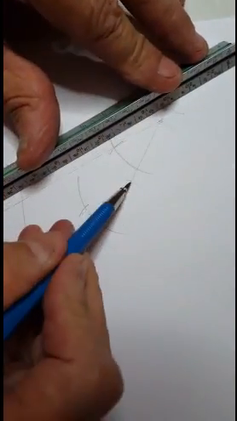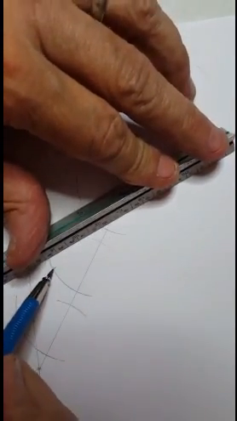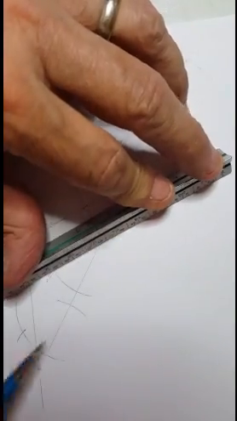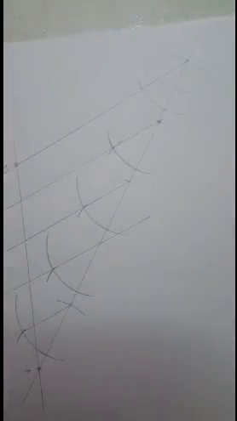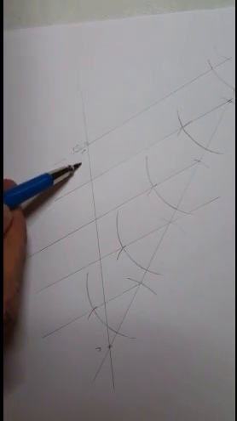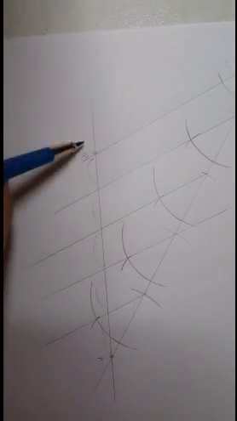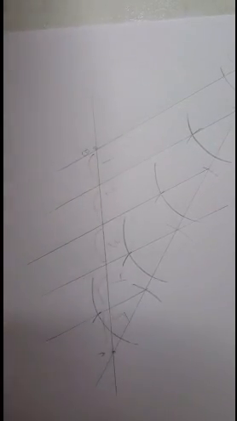1, 2, 3, and 4. So now we have 4 segments, 1, 2, or 5 rather, 3, 4, 5, and these are all the same distance because they're parallel. And so now you divided this segment up into 5 segments, 1, 2, 3, 4, 5. So that's kind of cool. You can't do that with an angle, but you can do it with a line.